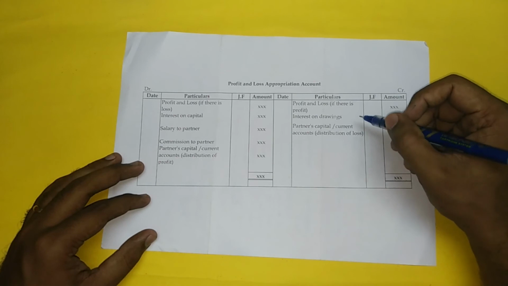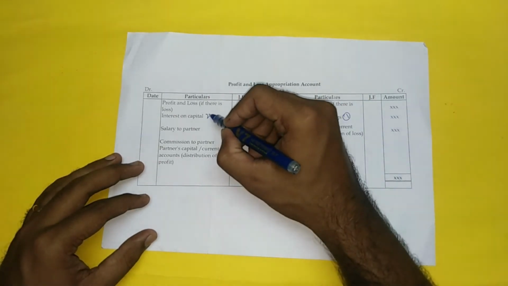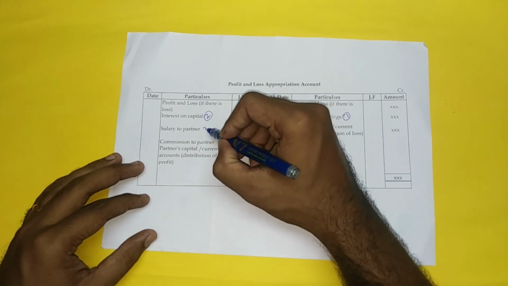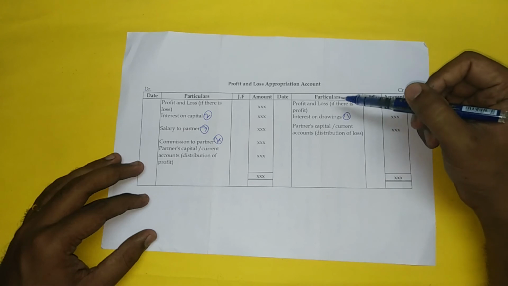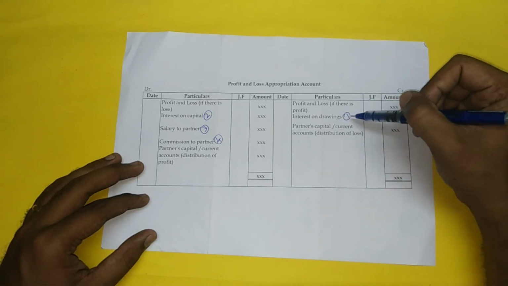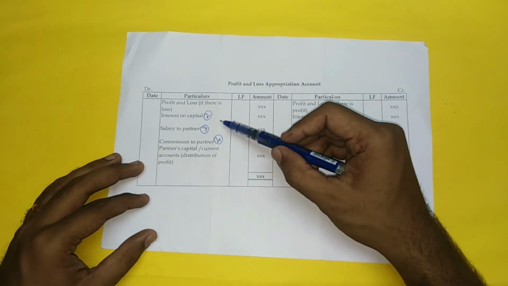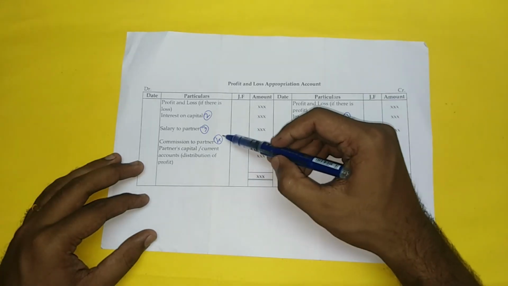First, let us mark our 4 adjustments. Interest on drawings, number 1. Interest on capital, number 2. Salary to partner, number 3. Commission to partner, number 4. So, the profit and loss appropriation account will be having these 4 adjustments. The interest on drawings will be credited and the other 3 will be debited. Because interest on drawings is an income to the firm and these 3 are expenses to the firm.